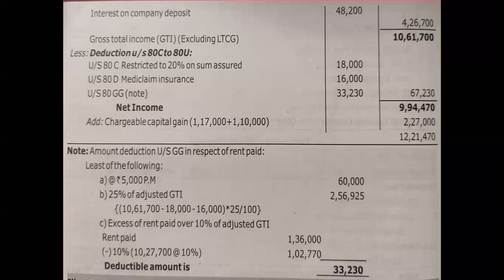Now by using that, we need to calculate the deduction amount, that is the list of the following. So list of the following, up to maximum 5,000 per month you can claim the exemption. So 5,000 into 12, that is 60,000. Next, 25% of adjusted gross total income. Already we have calculated the adjusted gross total income, that is gross total income minus deductions under section 80C to 80U except 80GG. So 10,61,700 minus 18,000 minus 16,000 into 25%. So 2,56,925 will be the 25% of adjusted gross total income.